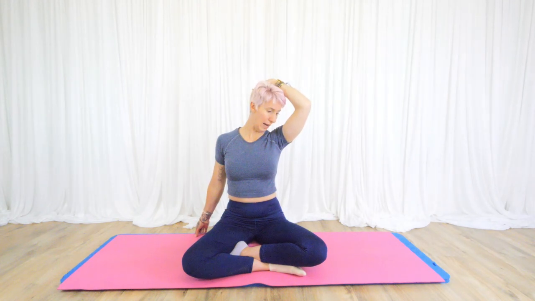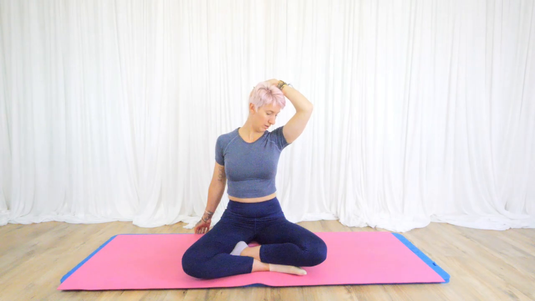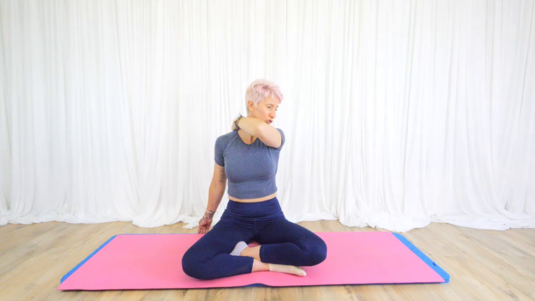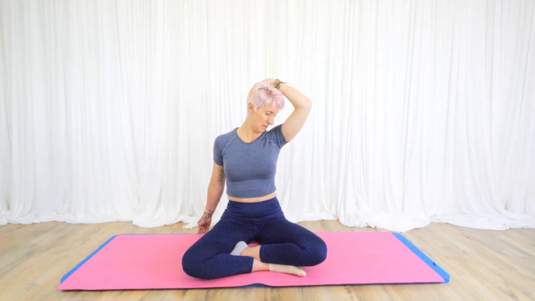Now I want you to really emphasize pulling your right shoulder blade down, down, down, while the back of your skull is going up and away. These can be very intense, especially if they are tight on you. You might feel a lot around the shoulder blade.